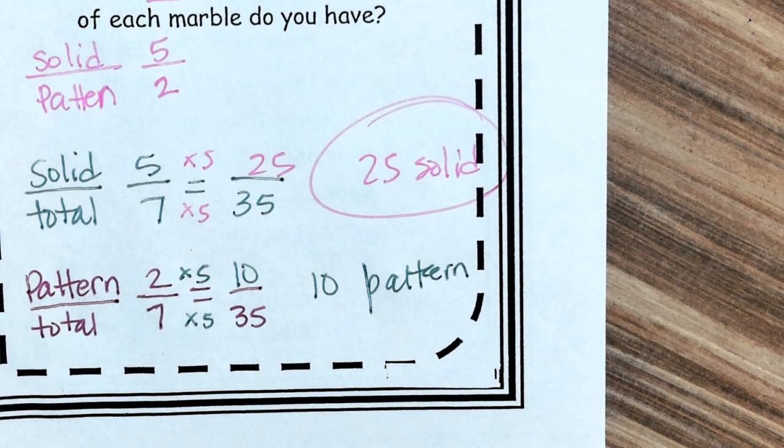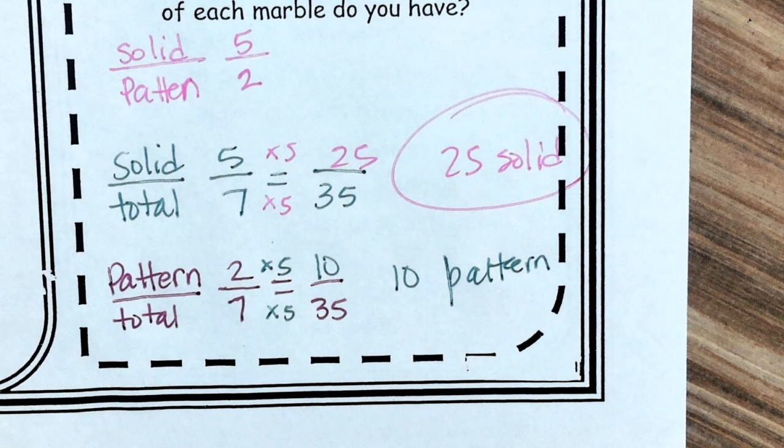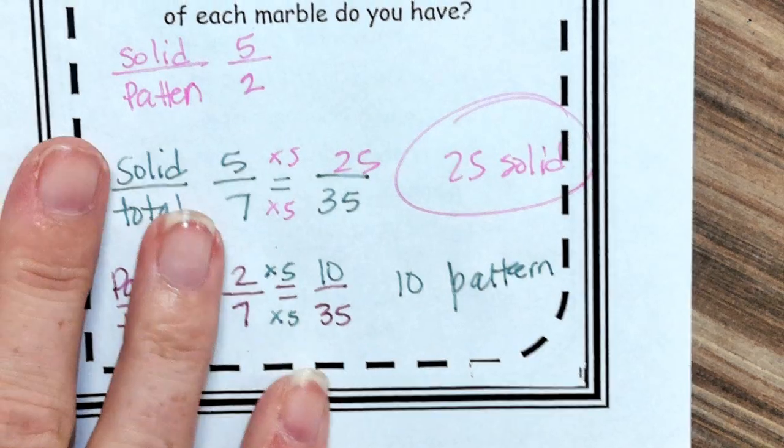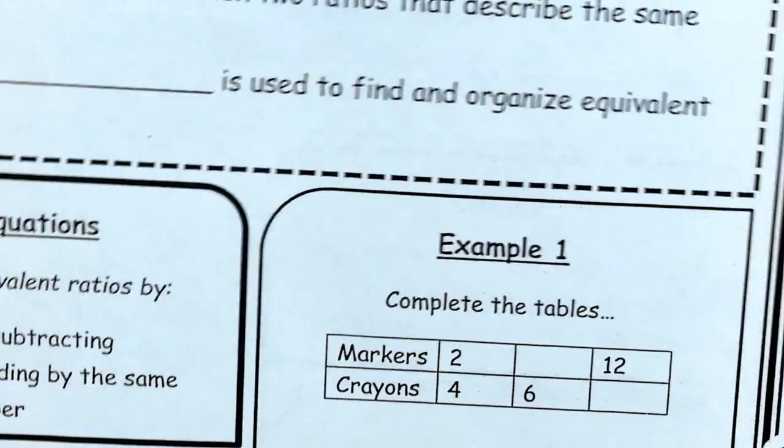So do y'all see how we're going to be solving with them? Okay, again, we're not going to do that today. All right, flip to the back. Let's talk about some vocabulary.